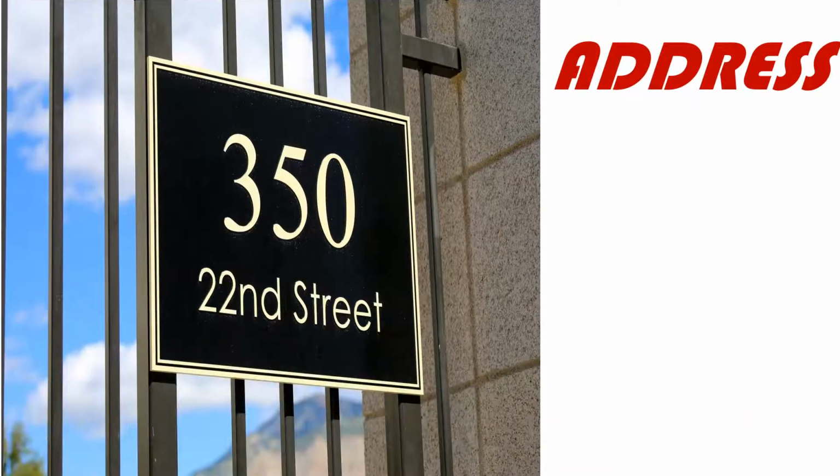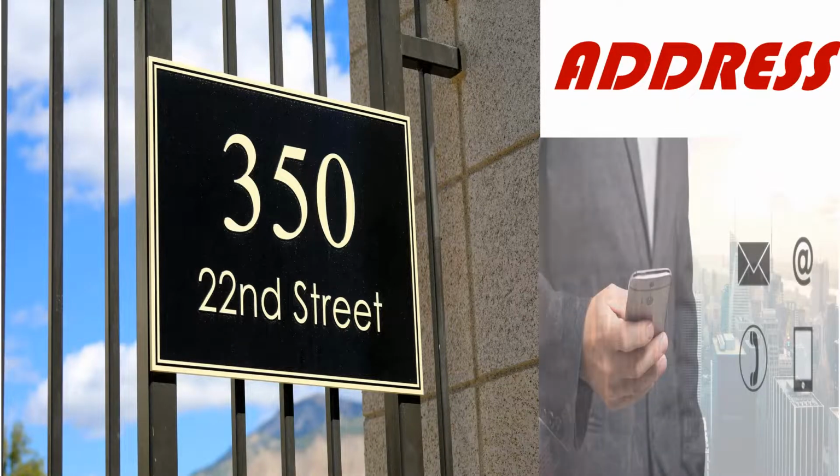The address of the patient is important because some places are associated with certain conditions. It's also important because there might be need to contact the patient. It is also important to collect other contact information, for example, the patient's telephone number, their email address, or their postal address.